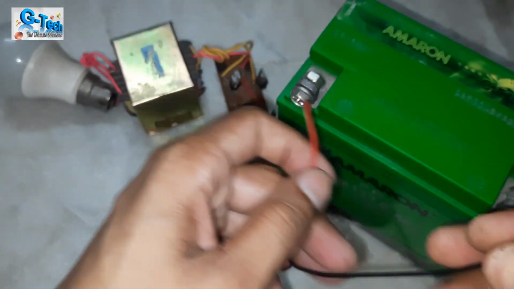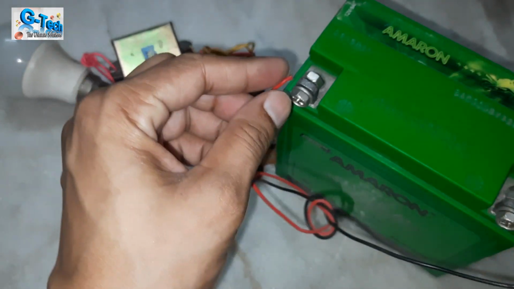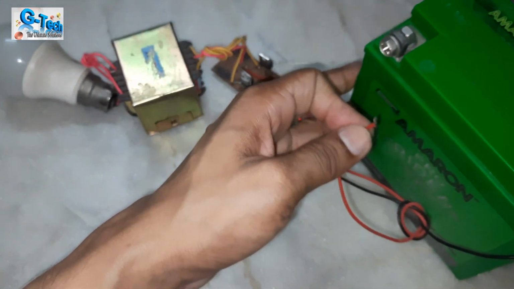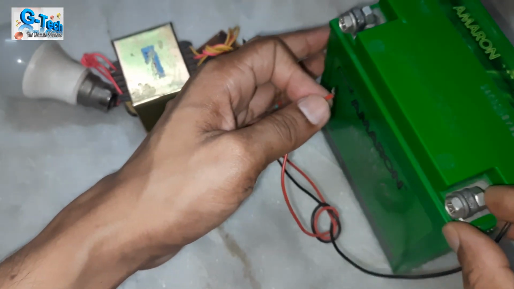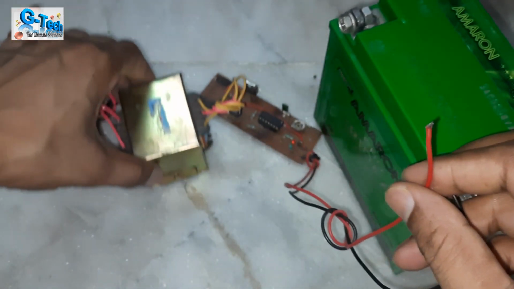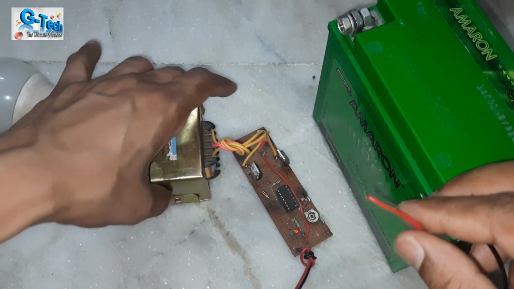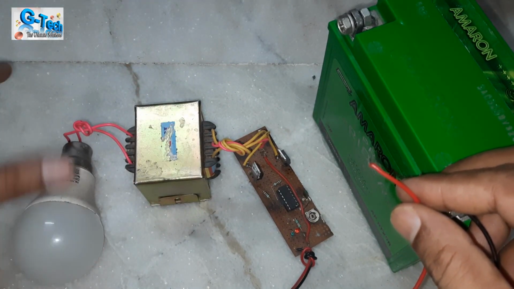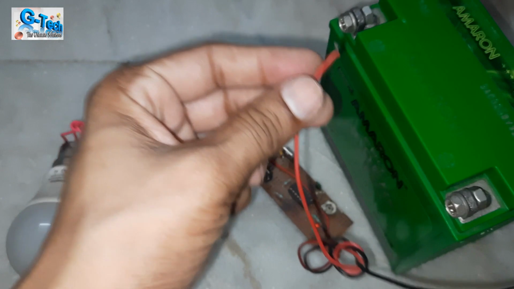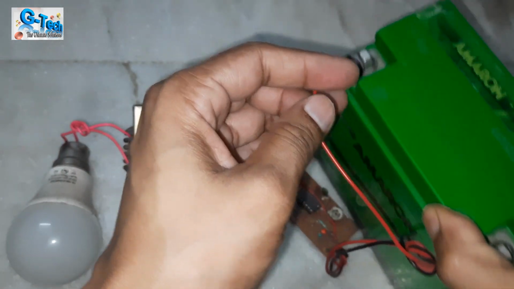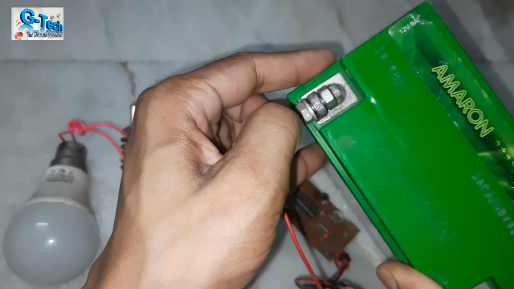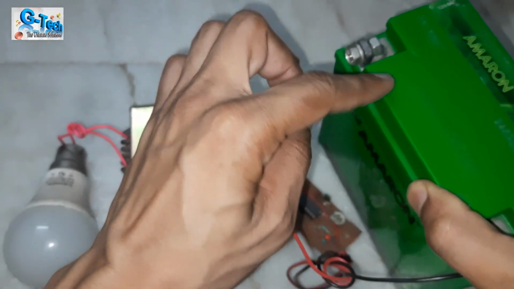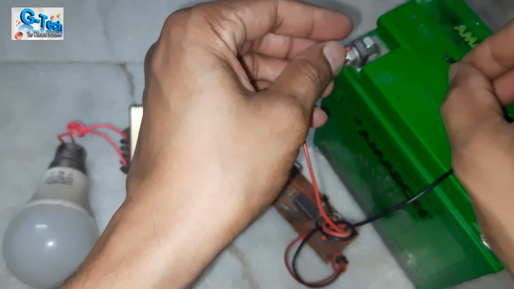It's a 7 ampere battery, and the first one is the positive terminal. I'm connecting here, and on my left side this is the positive terminal, and right side it is negative. I'll show you once again. Let me show you. See, this is the positive terminal. I'll connect it here.